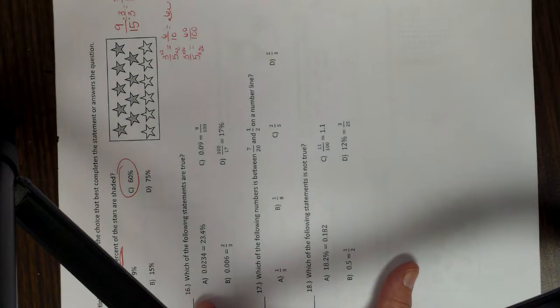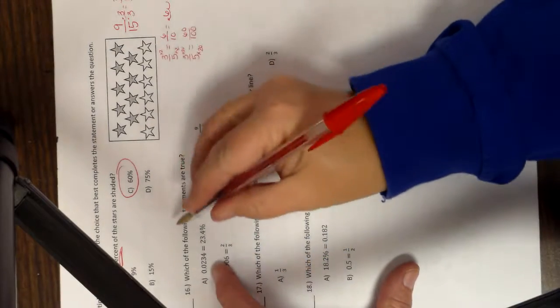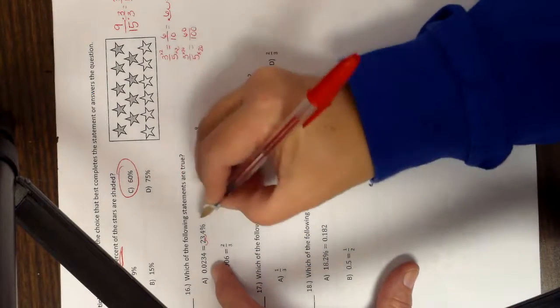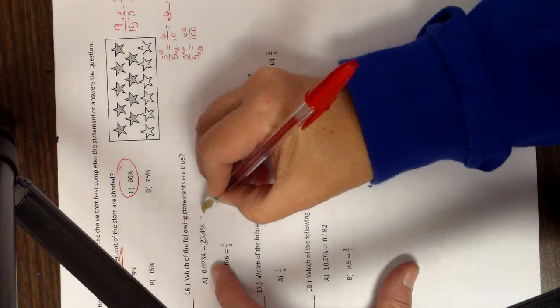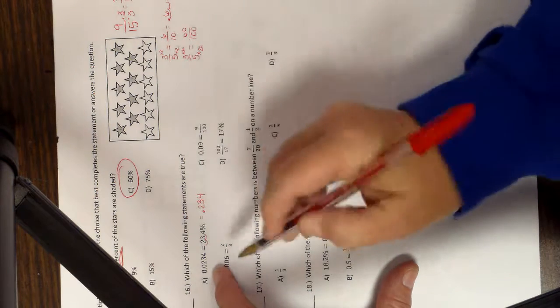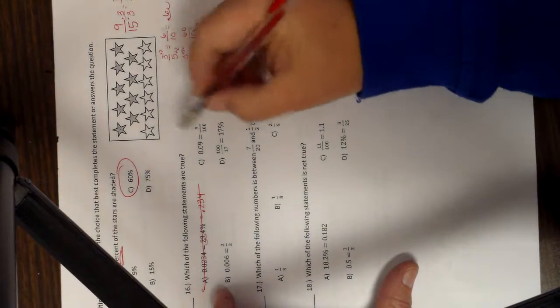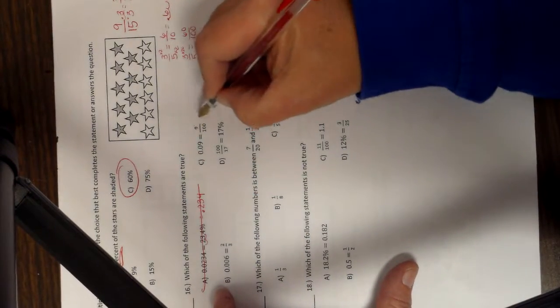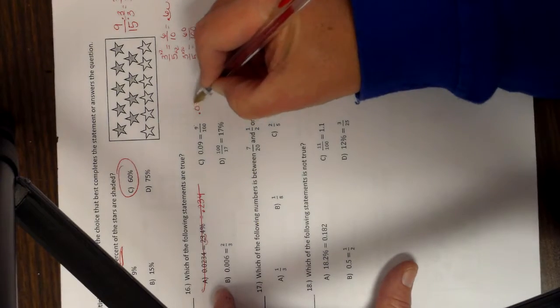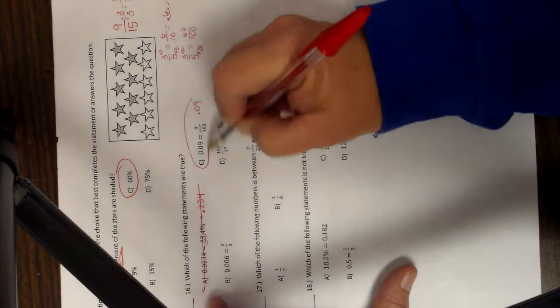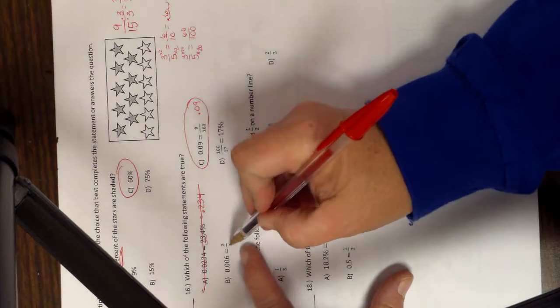Number 16, which of the following statements are true? Comparing. Turn them into the same thing. So that percent is actually decimal .234. Does decimal .0234 equal decimal .234? Absolutely not. 9/100 equals 9 over 100. Well, 9 over 100 is decimal .09, isn't it? So that statement is true.